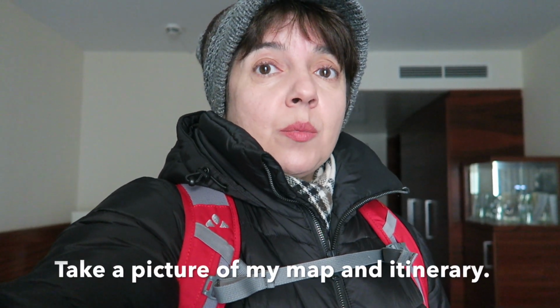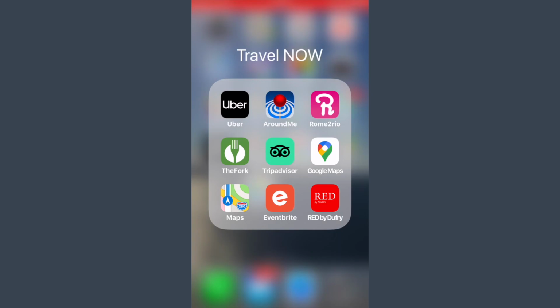So I also like to download the itinerary, or at least look it up to see what my different options are. If I can walk there, I can take a train, or I can take a tram. So now let's go back to Google Maps.